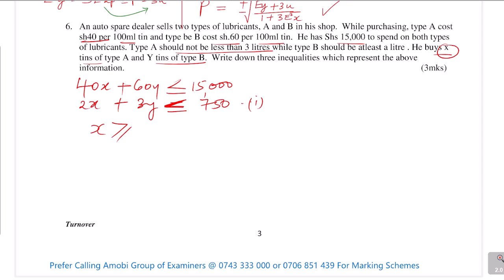And now we are not going to write 3 liters because we are given the cost of 40 per 100 ml tin. And now we have 3 liters. So we convert: remember, 1,000 ml is equivalent to 1 liter, so 3 liters will be 3,000 ml.